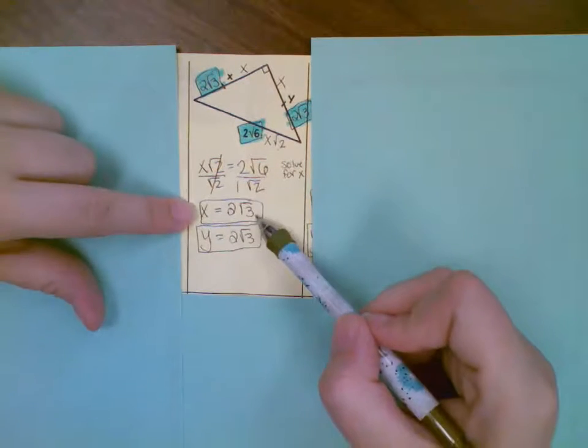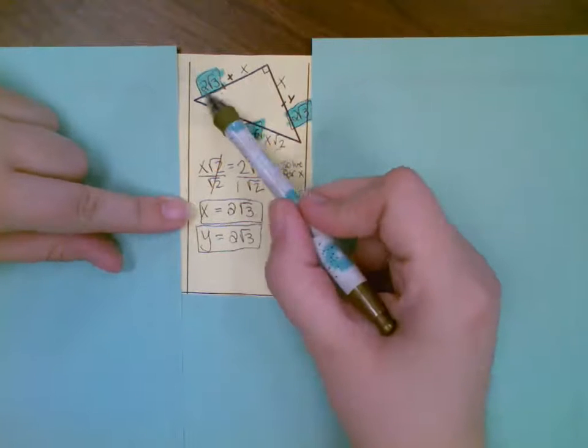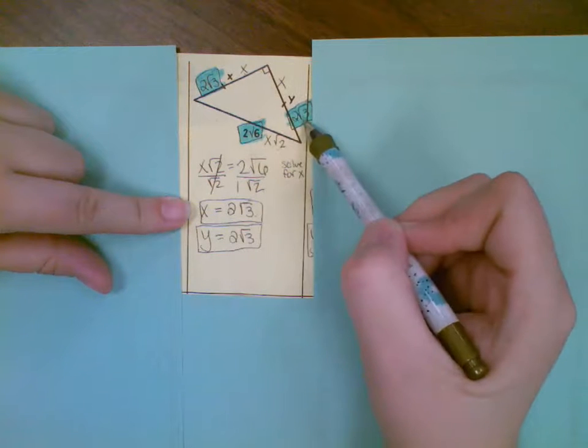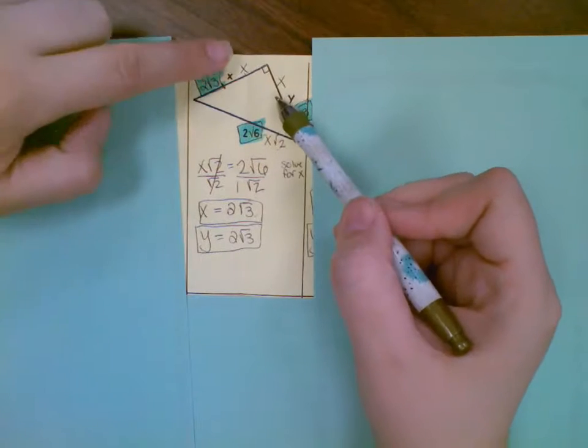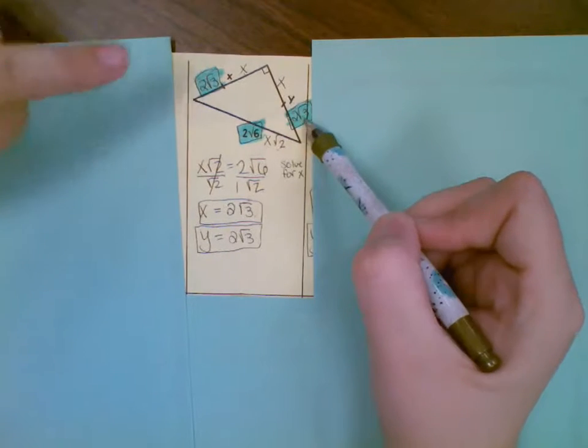Okay, so now I know x, so I can plug it in to all my sides that had an x for my formula. And that would be it. So side x is 2 root 3 and side y is 2 root 3.